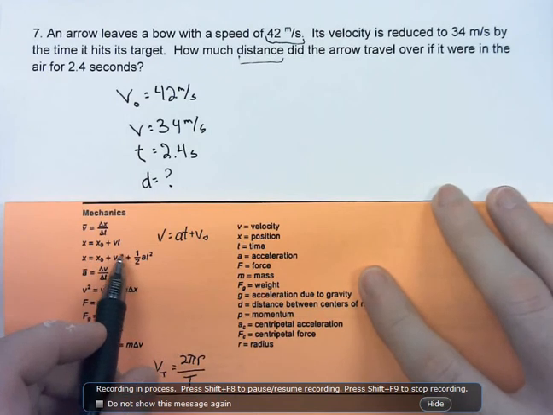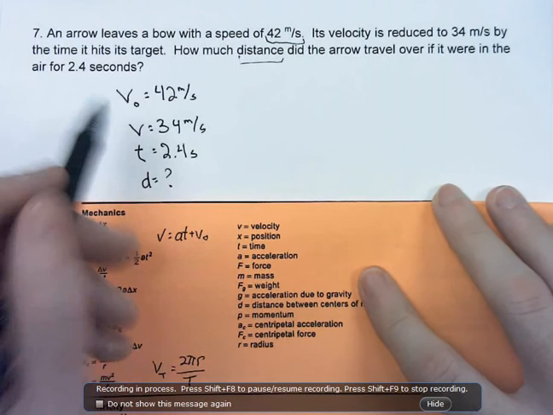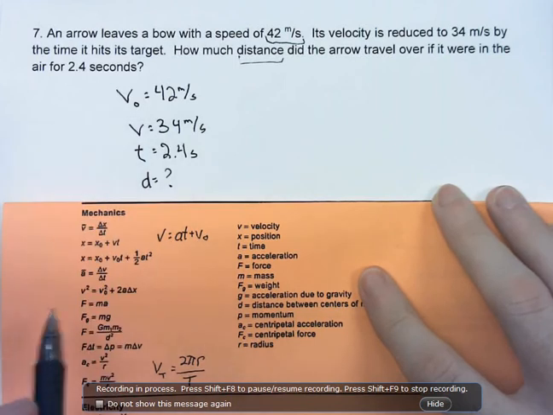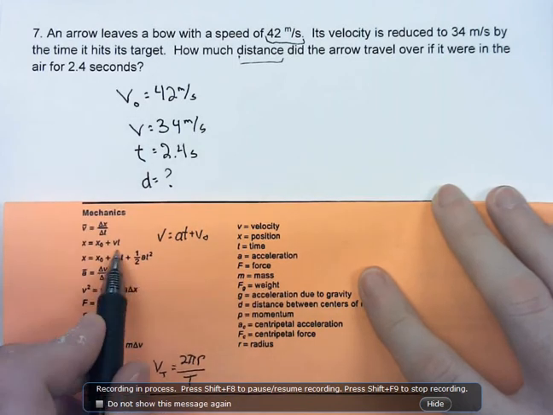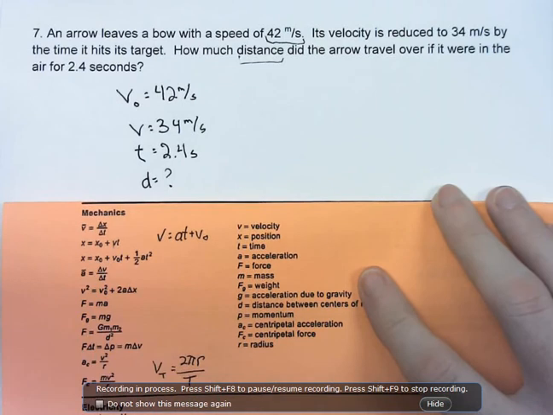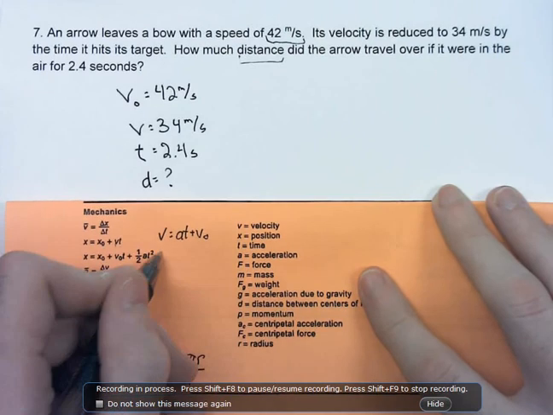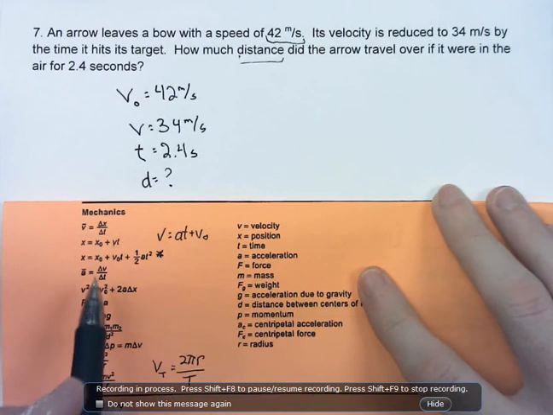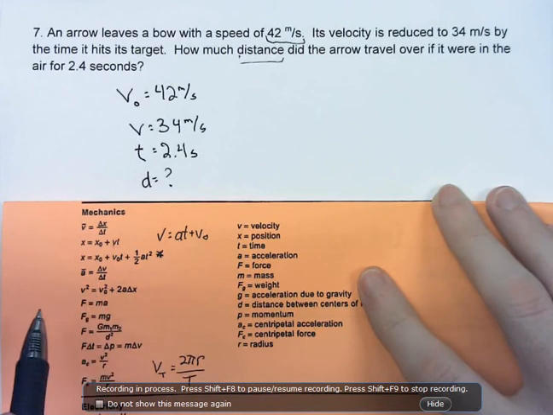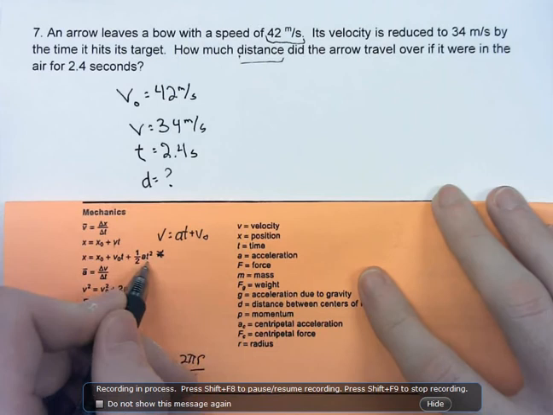Also not going to work, because we have a change in velocity, so we have two velocities, not just one average velocity. So that won't work. x equals x sub o plus v sub o t plus 1/2 a t squared. Well, we do know we can use that to solve for distance, but if I look at this, I'm missing a critical value. I don't know what my acceleration is.